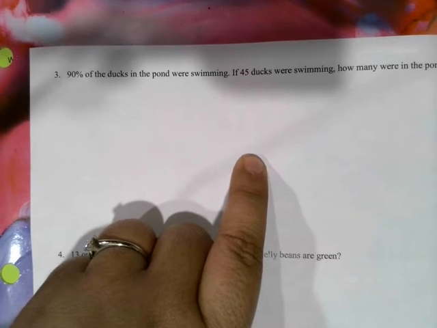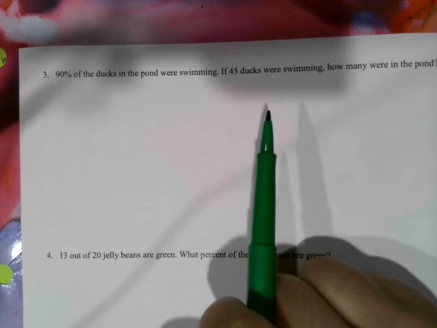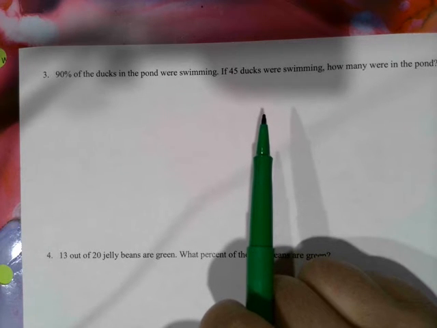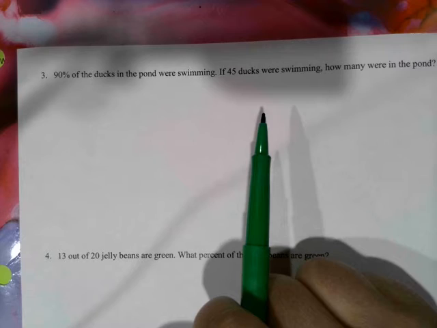All right, and focus. Number 3. Sorry, guys. Number 3, 90% of the ducks in the pond were swimming. If 45 ducks were swimming, how many were in the pond?